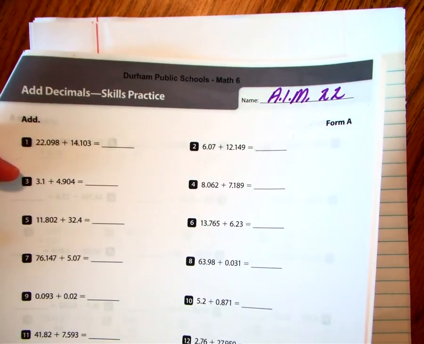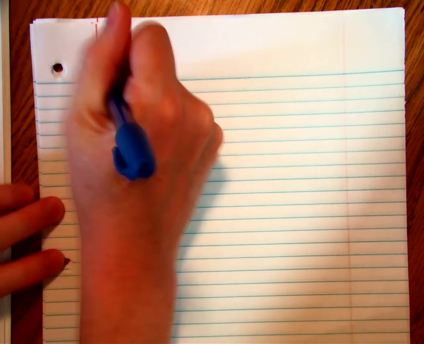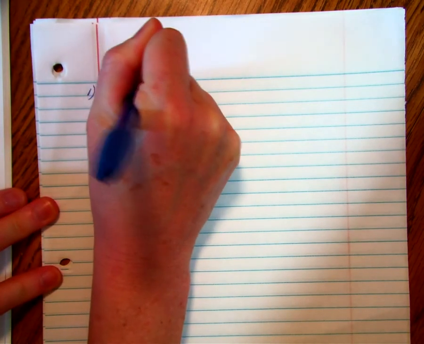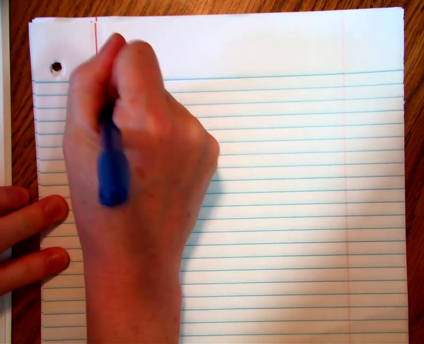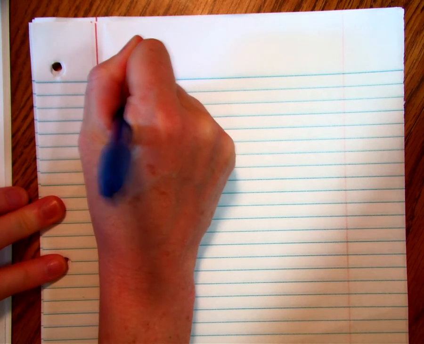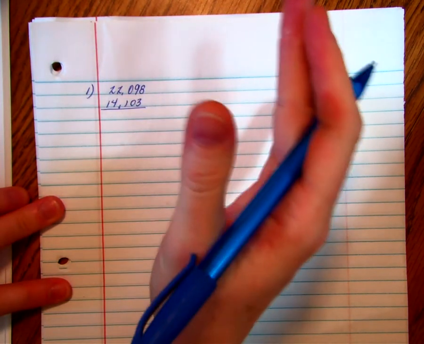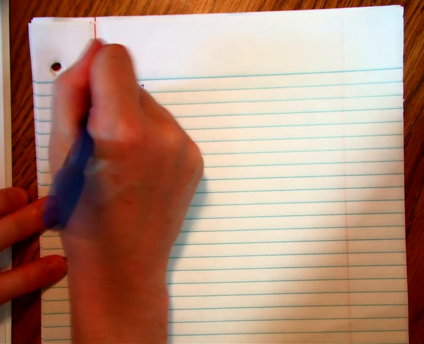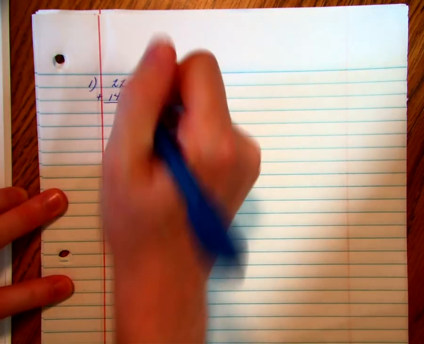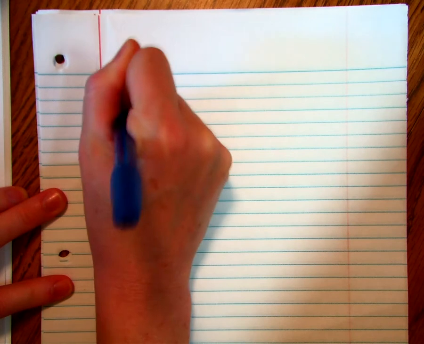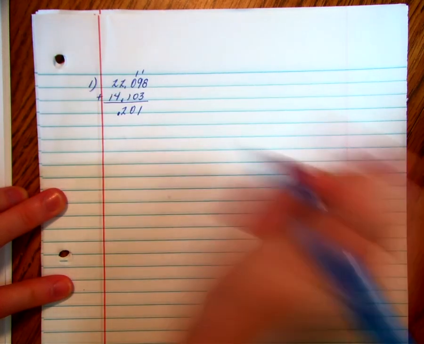Alright. Now, feel free to pause the video or rewatch the video later if you already know how to do this. Remember, we're doing this by hand. It is not calculator active. So I'm taking the problem straight off of Add Decimal Skills Practice. When you add decimals, it is important to line up your decimals. You are not putting them all aligned to the right-hand side. You are lining up the decimals so that they stack. Add and subtract decimal stack. The decimal flows straight down.